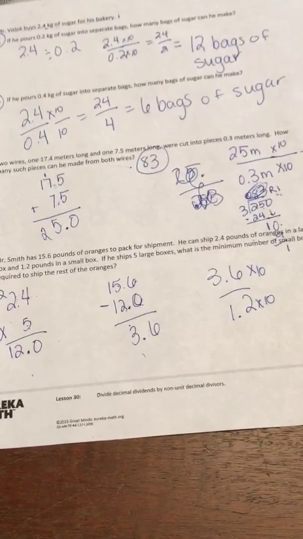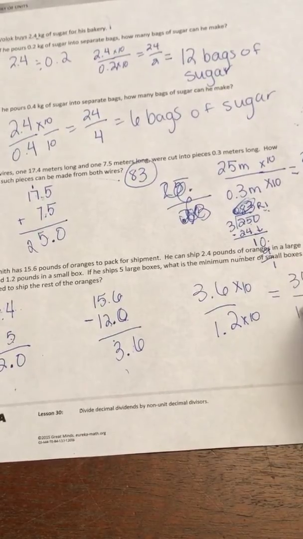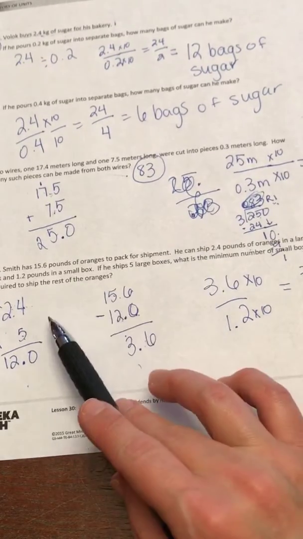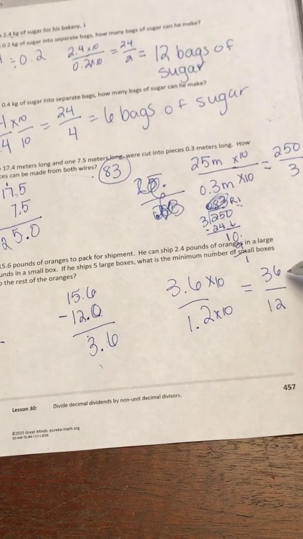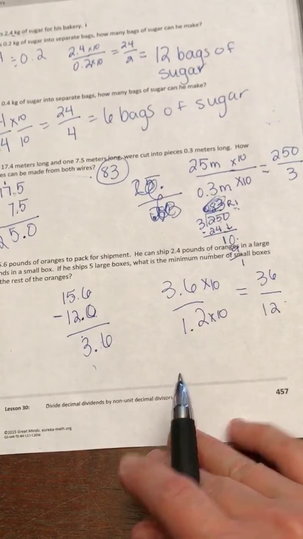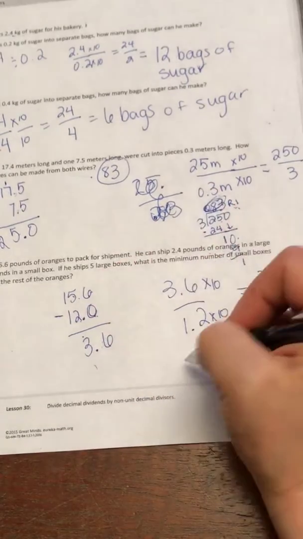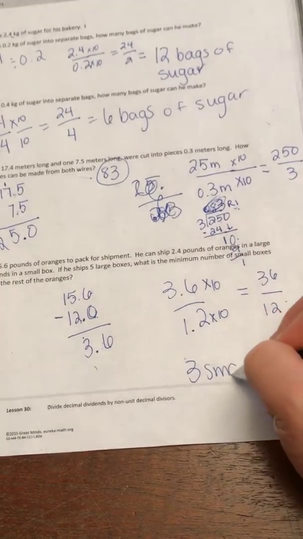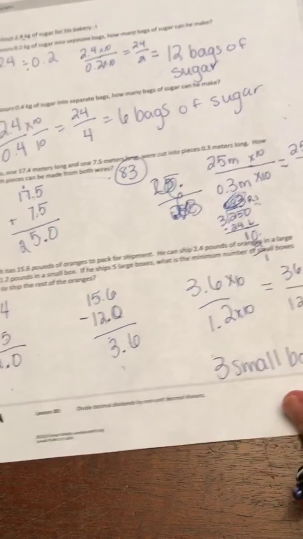The best way to attack these word problems is just to take it one little piece at a time, just like I did there. All right, you've got to figure out what you know and what you're trying to get to. It's part of the puzzle. All right, so then I'm left with 36 over 12, 12, 24, 36. He would need 3 small boxes.